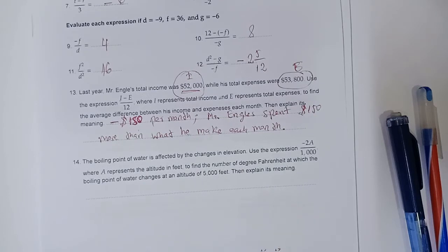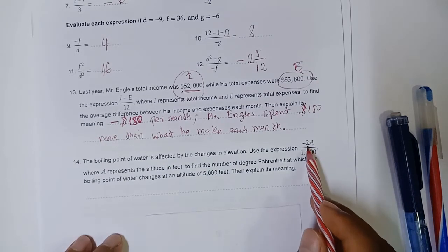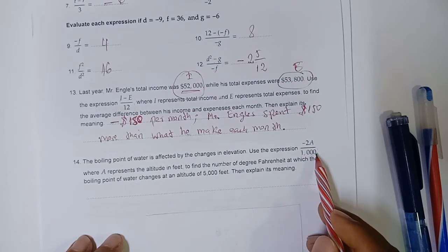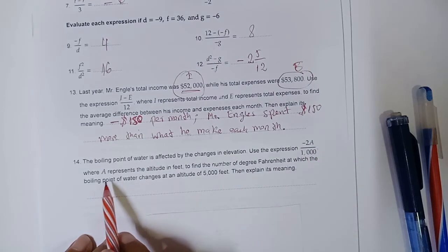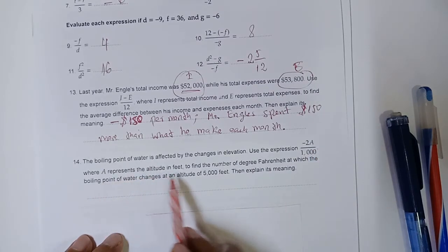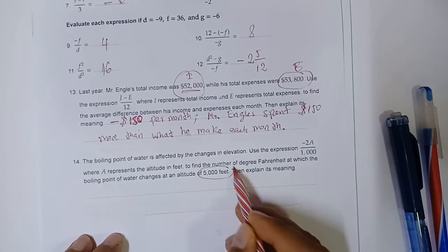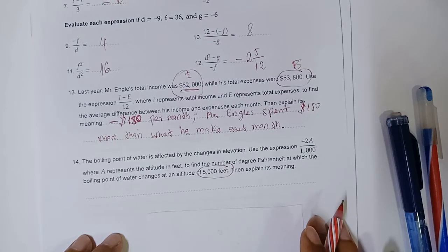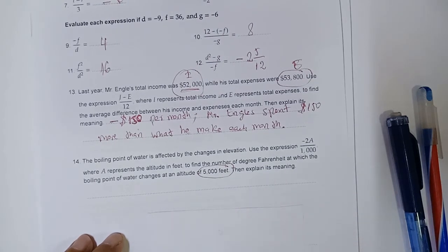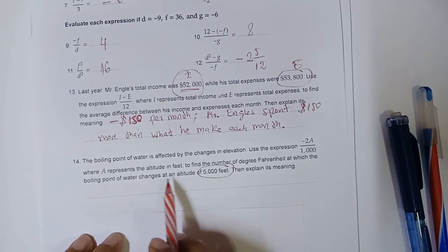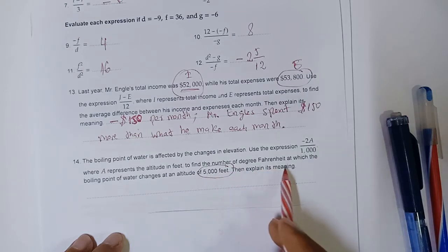Number 14, the boiling point of water is affected by changes in elevation. Use the expression minus 2 times A divided by 1000, where A represents the altitude. Now let's find the number of degrees in Fahrenheit.